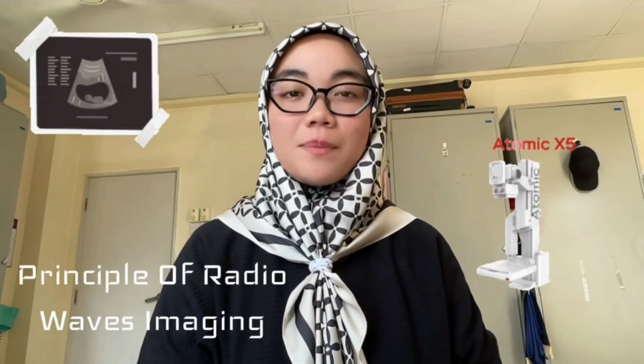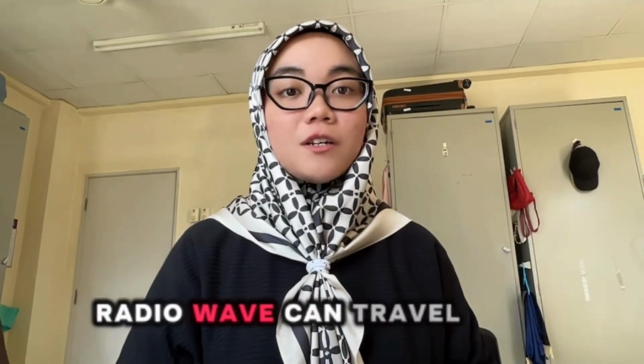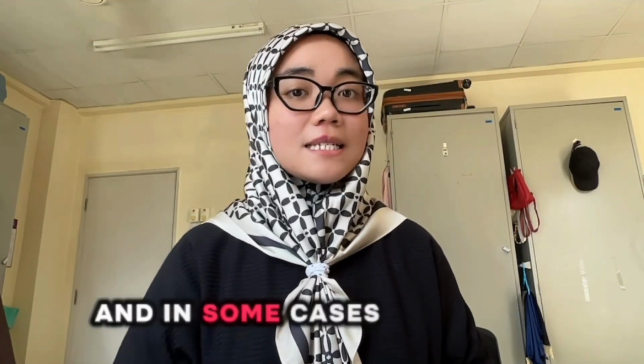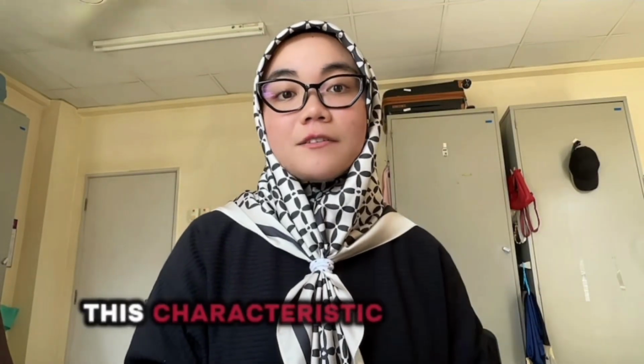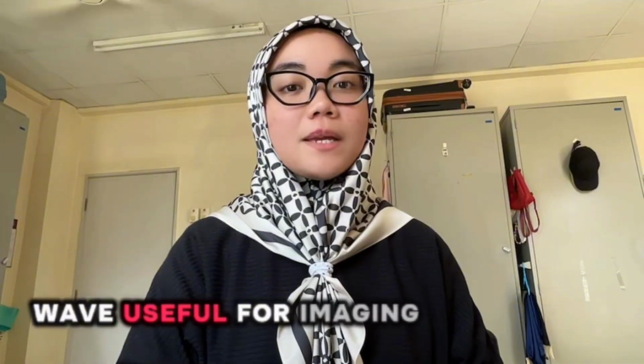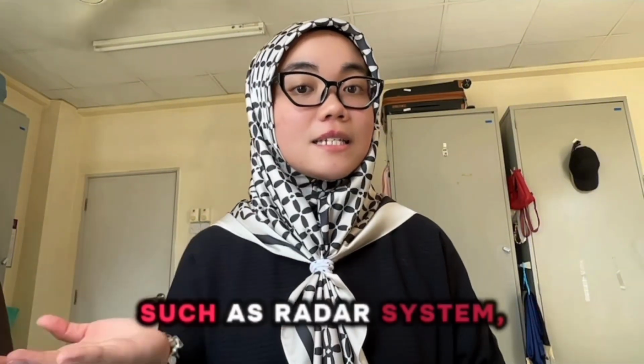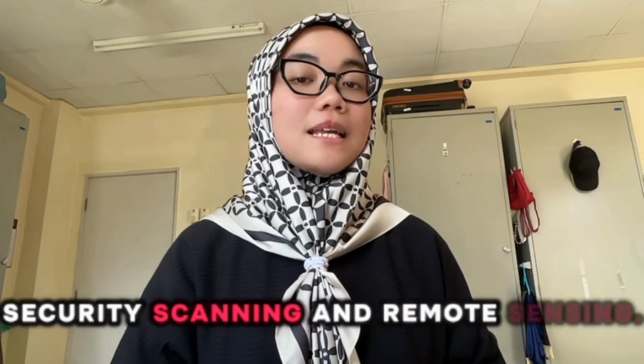Let's start off with the explanation of the principle of radio wave imaging. Radio waves are a type of electromagnetic wave. Compared to visible light, they have a much longer wavelength and lower frequency. Because of these properties, radio waves can travel long distances and in some cases penetrate materials that visible light cannot. This characteristic makes radio waves useful for imaging applications such as radar systems, security scanning, and remote sensing.